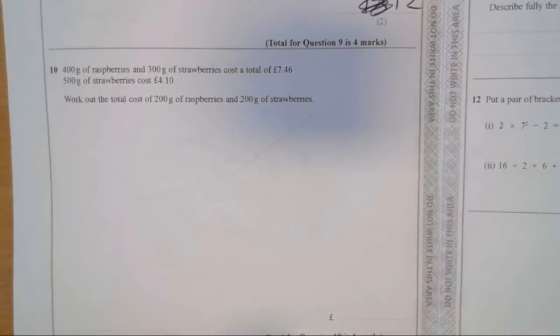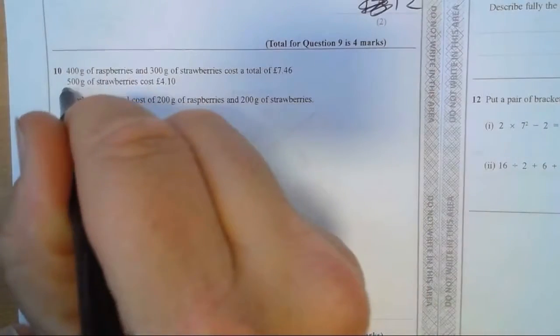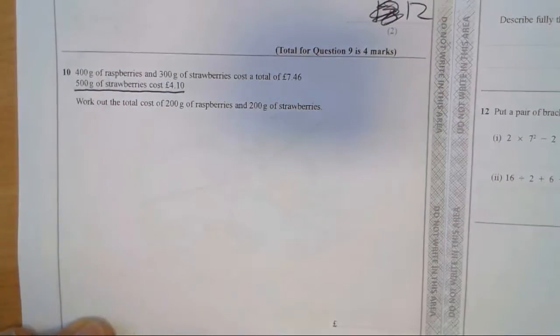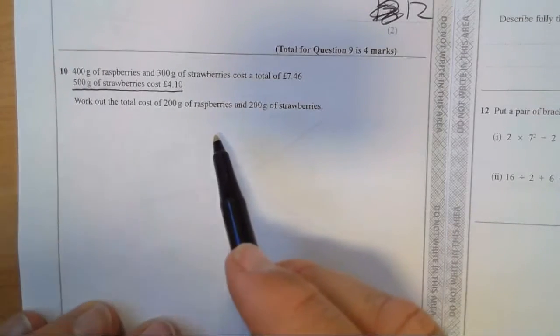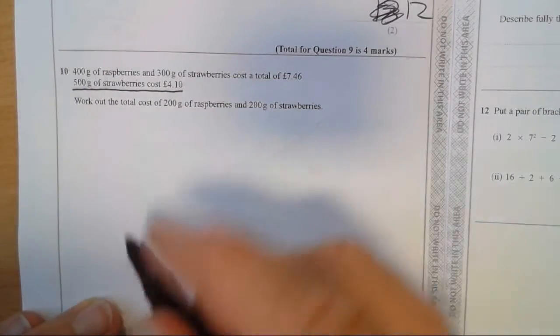400 grams of raspberries and 300 grams of strawberries cost a total of £7.46. 500 grams of strawberries cost £4.10. Work out the cost of 200 grams of raspberries and 200 grams of strawberries. I'm going to start with this piece of information, because that piece of information is going to give me how much strawberries cost. So I'm going to use this information to find out how much 100 grams of strawberries.